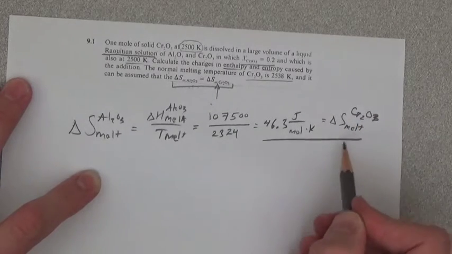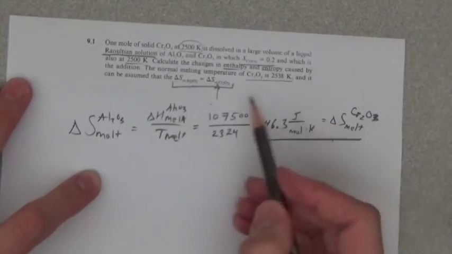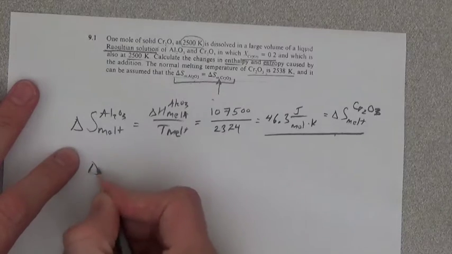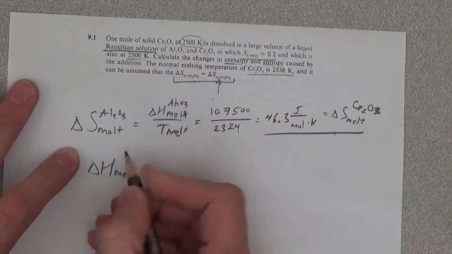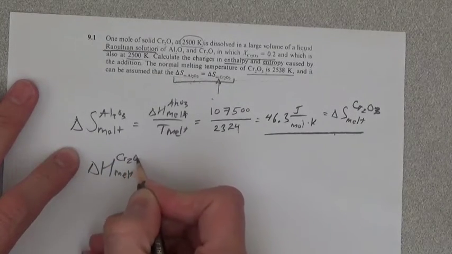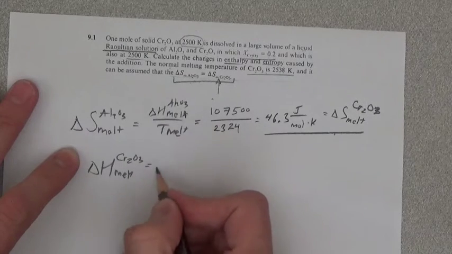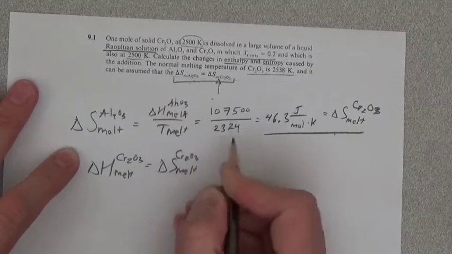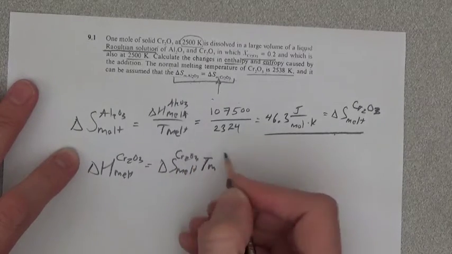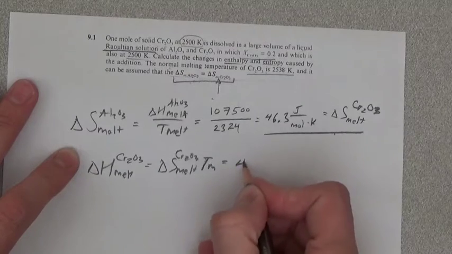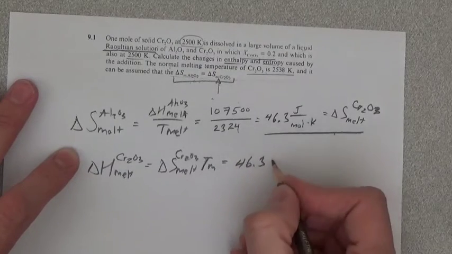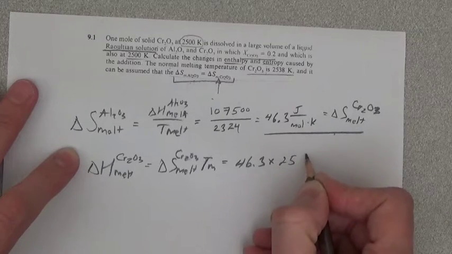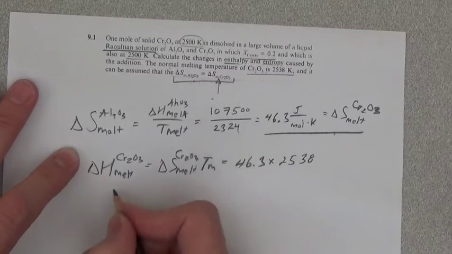This is equal to delta S melt Cr2O3, and then we're given the melting temperature of chromia, which tells us that delta H melt Cr2O3 is equal to delta S melt Cr2O3 times Tm, which is 46.3 times 2538.